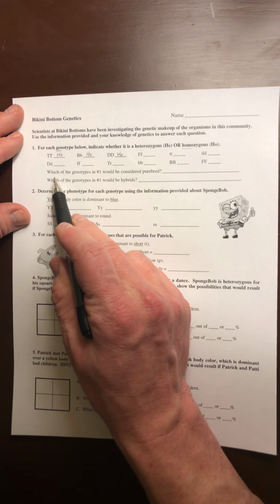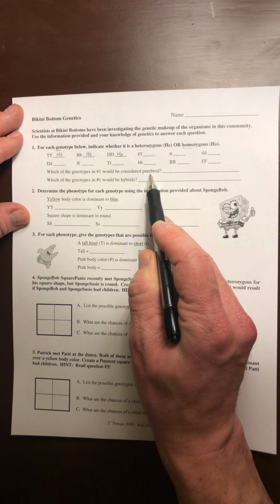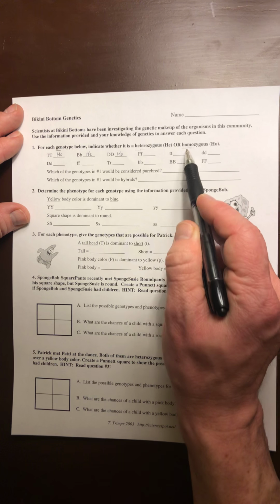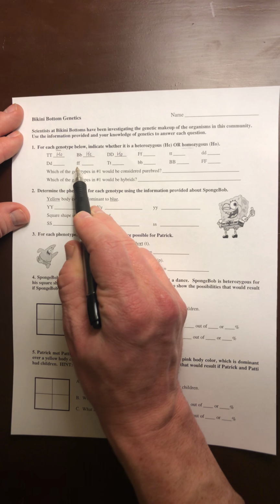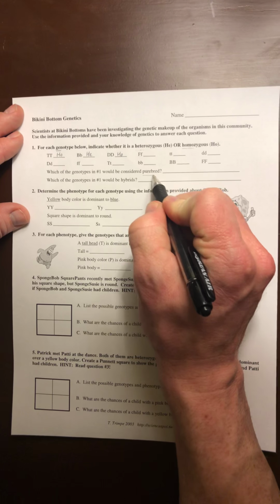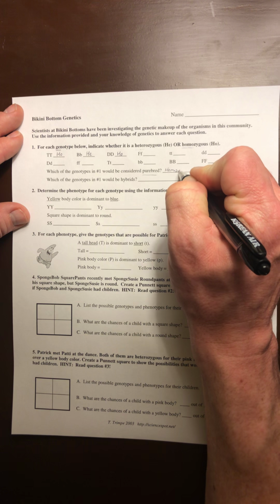Okay, next part says which of the genotypes in number one would be considered purebred. Purebred and homozygous are the same. It doesn't matter if they're capital or if they're lowercase. They're still homozygous, therefore they are purebred. So these guys are all the homozygous ones.